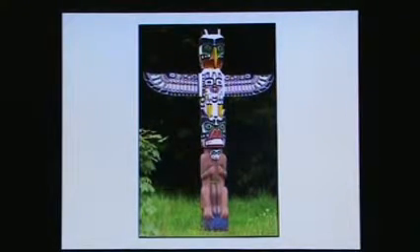In Canada and the northwestern United States, they make art that looks like this. This is called a totem pole, and each part of the totem pole means something as far as the family. So these people have a totem pole outside of their house, and if someone who knows about them sees the totem pole outside, they'll know exactly who lives there.